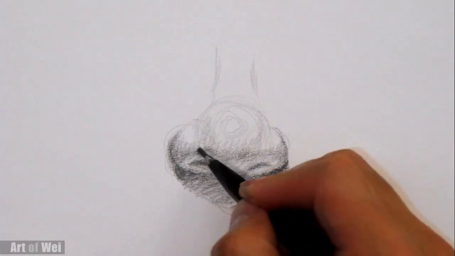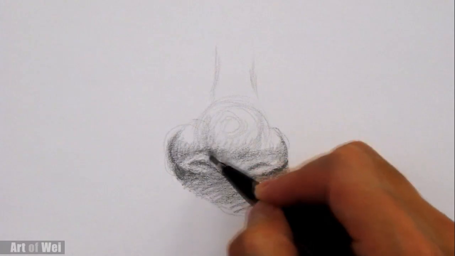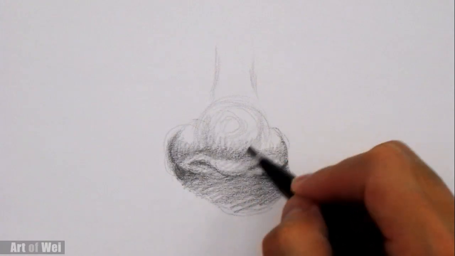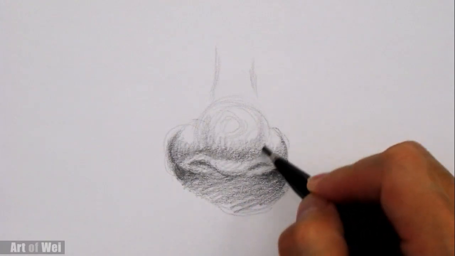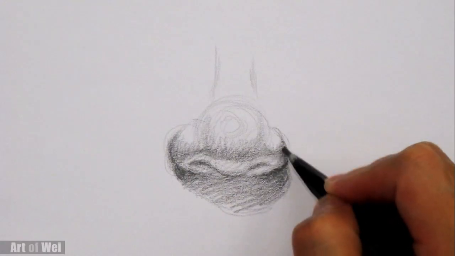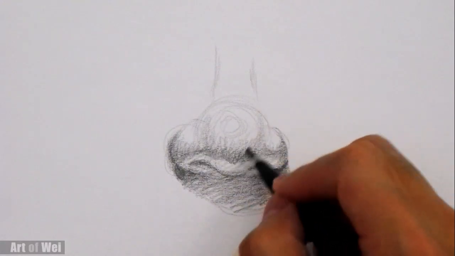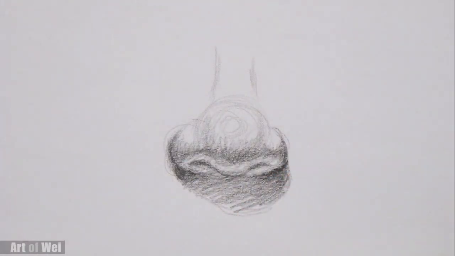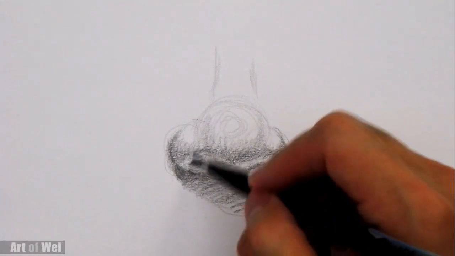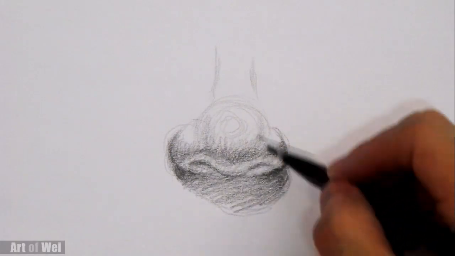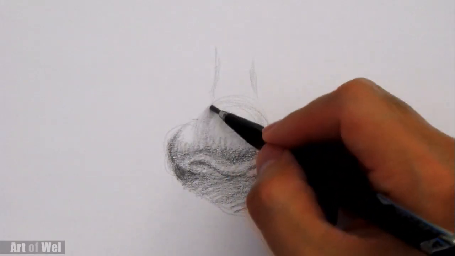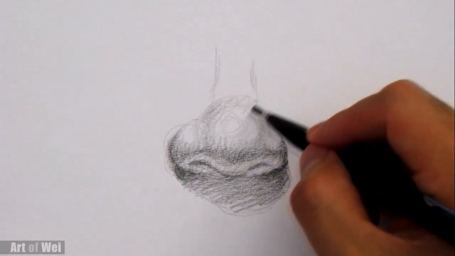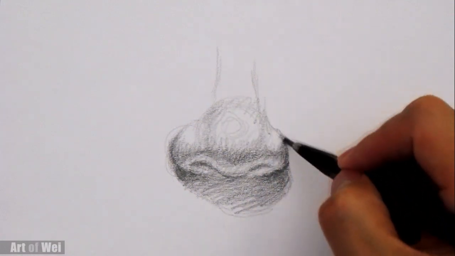So this would be darker, because this is what they call the terminator, where the light ends. So we do that, and I might exaggerate this a little bit. I mean, usually you don't get that much bounce lighting, but I'm going to exaggerate it so you can see a little better. And then this is kind of bulbous, so we can do that.